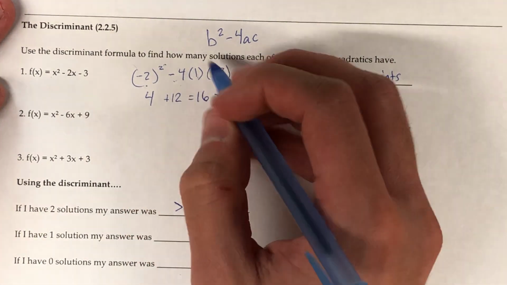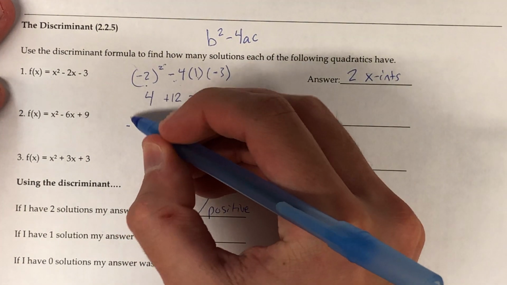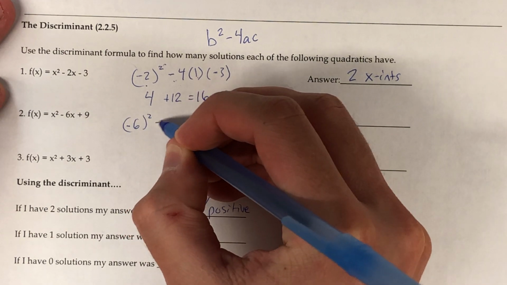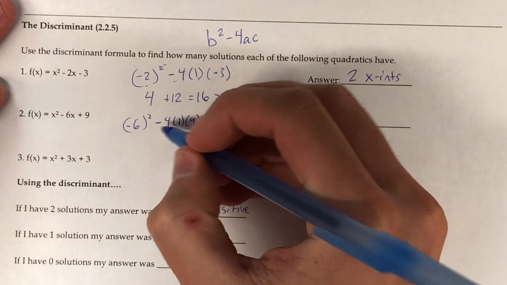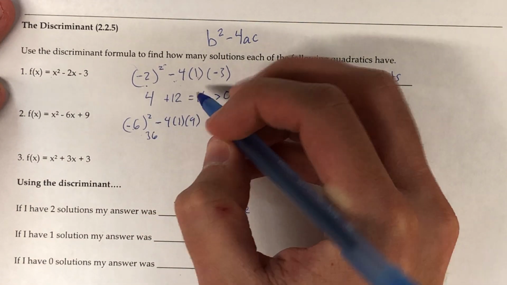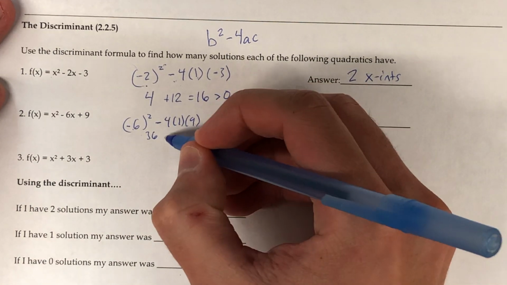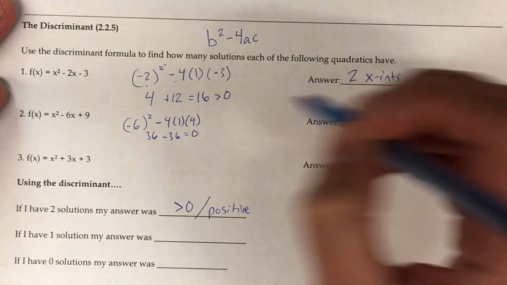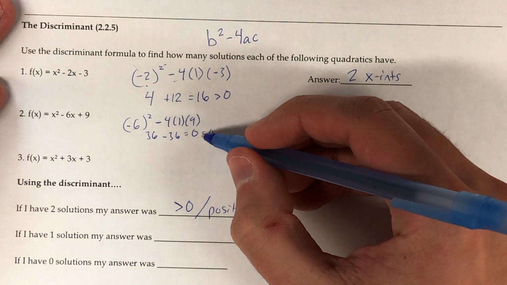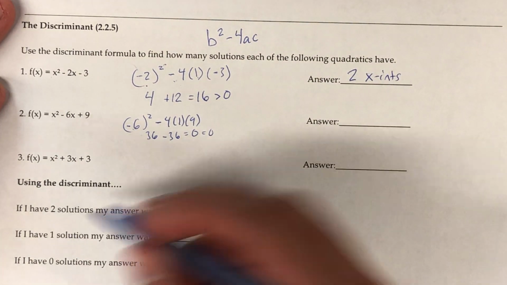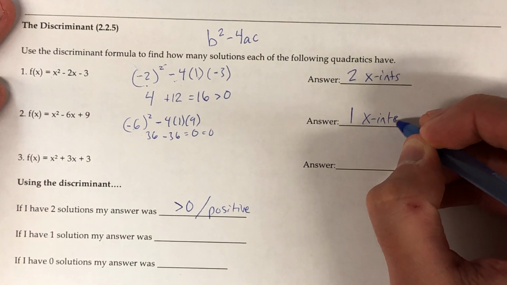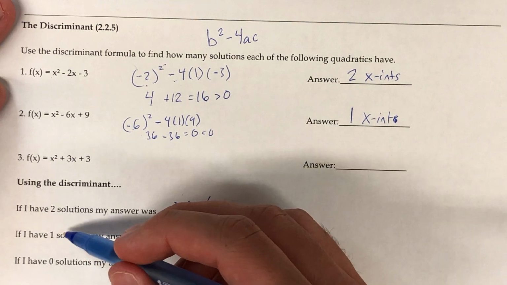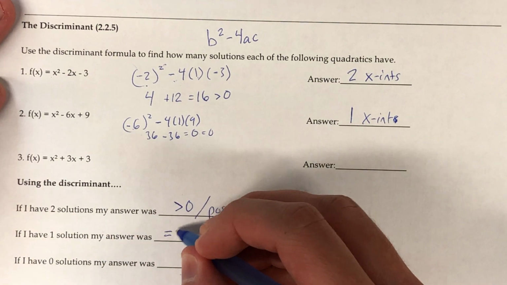See the next one. B squared, so negative 6 squared minus 4 times 1 times 9. 1 for A, 9 for C. So negative 6 squared is positive 36. Minus 4 times 9, so minus 36 is 0. So our answer is 0. When we have 0 as our discriminant, we have one x-intercept. So if I have one solution, my answer was equal to 0.